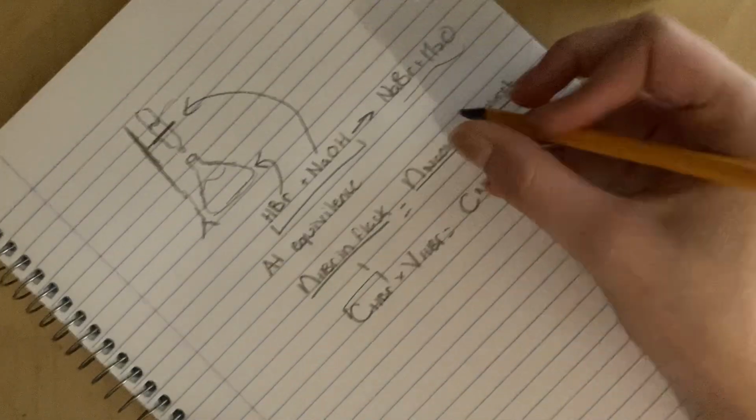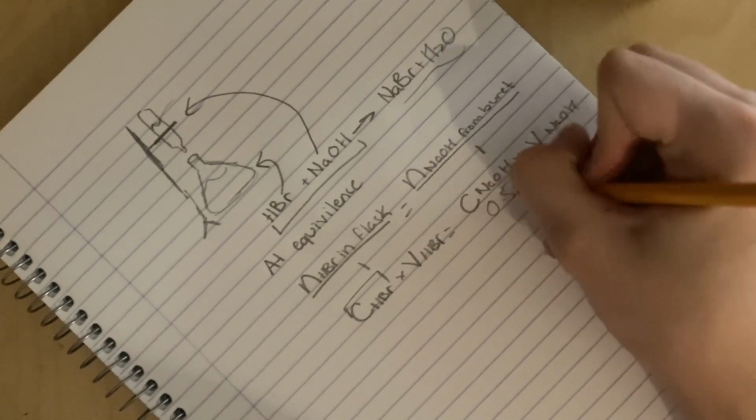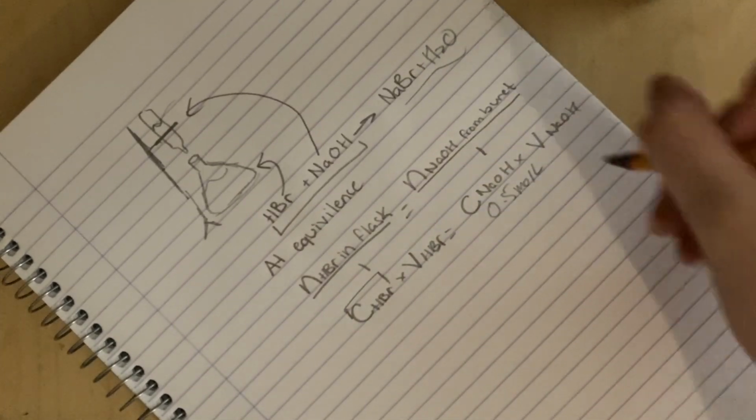Let's say we've got that the concentration of this is 0.5 moles per liter.